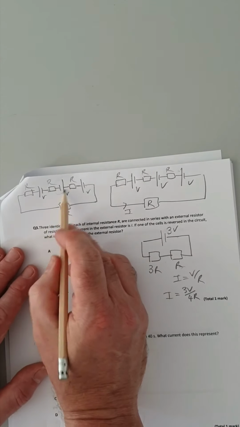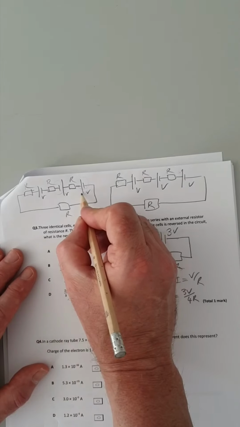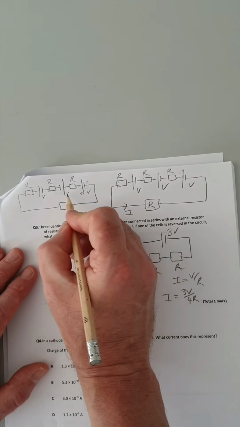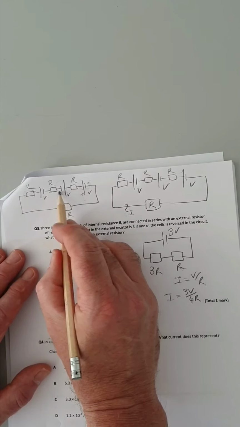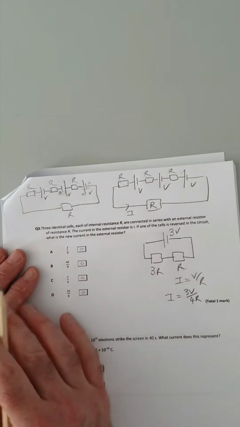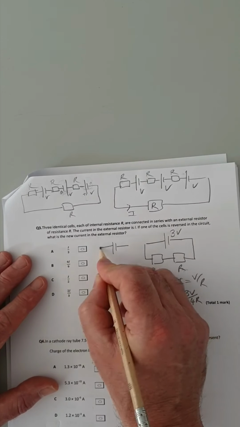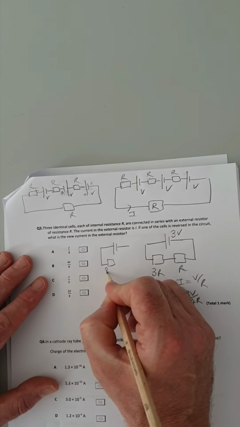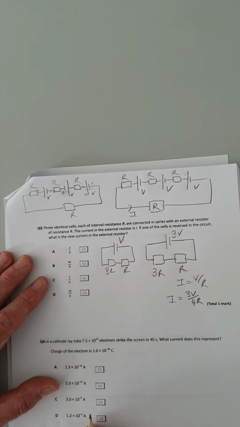But now this one is in the opposite direction to this one. So if this was plus V here and 0 here, this will end up being 0 here, because it's in the opposite direction. These two cancel out. So what I'm left with is the same amount of resistance, but now I've only got V instead of 3V.